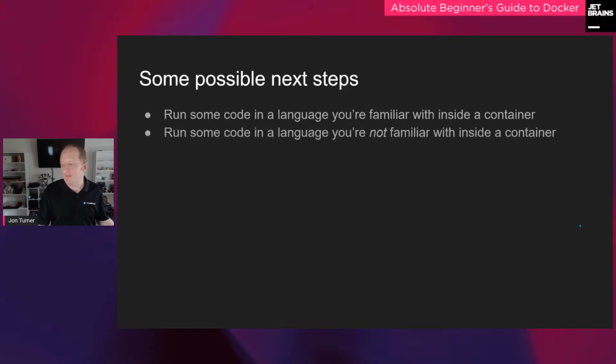Another thing you could do is run some code inside a container in a language that you're not familiar with. Say you always wanted to learn Haskell or F# or something like that, but it was cumbersome to install it. Maybe they didn't have an installer for your operating system, or maybe you were worried it was going to mess up some of your settings on your dev machine. You could try running that inside of a container. Again, you just write a hello world or something easy, but do it in a language that you've always thought about learning but have never gotten around to. That's another thing you could do.